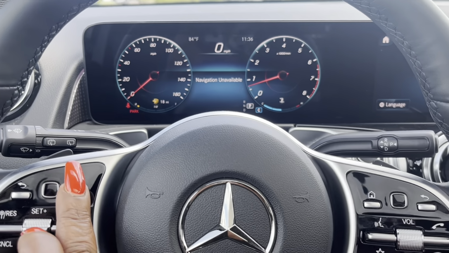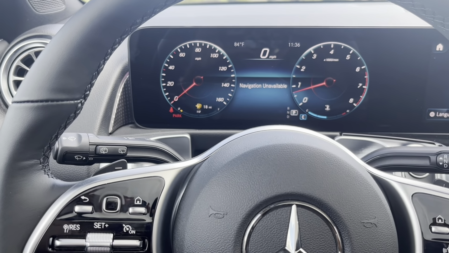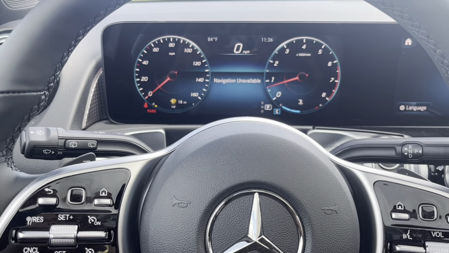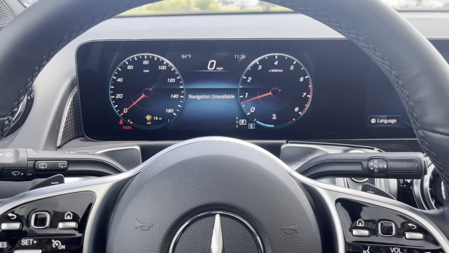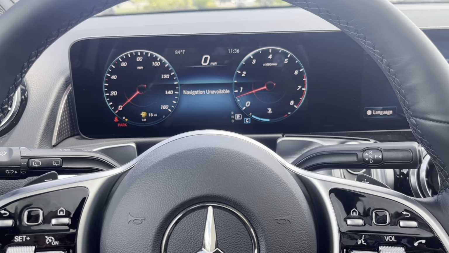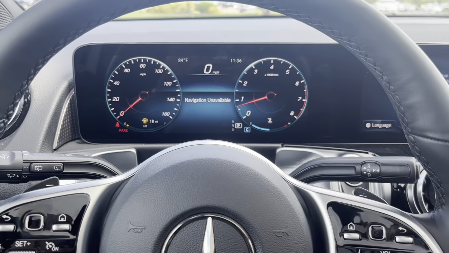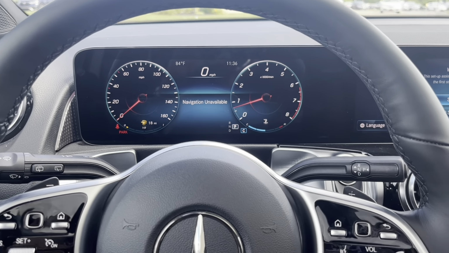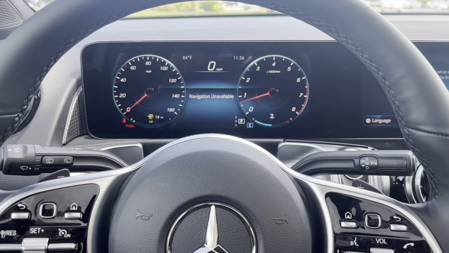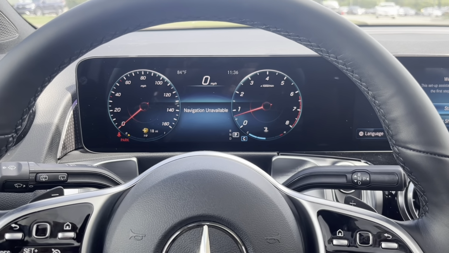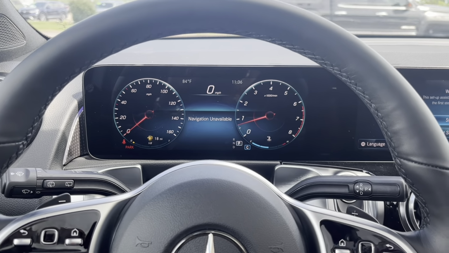By the way, for 2022, if you bought a Mercedes-Benz vehicle and the navigation says it's unavailable, you can go to the Mercedes-Benz store and purchase the navigation for your vehicle. I believe it's about $5.99 or something close to there.